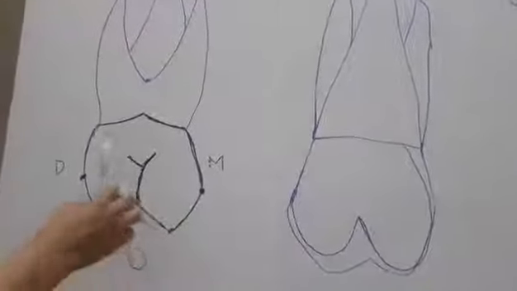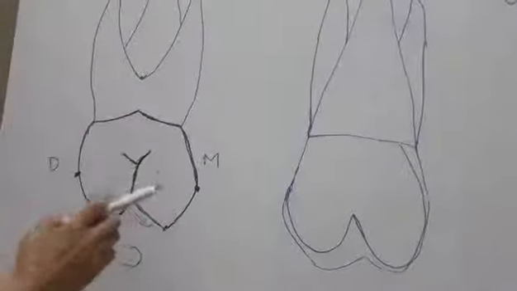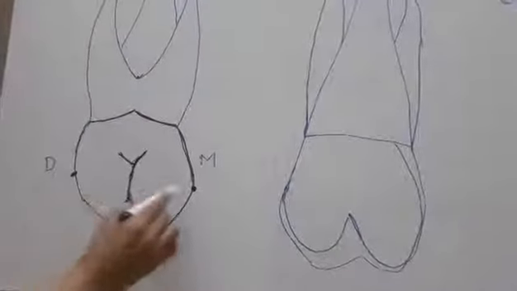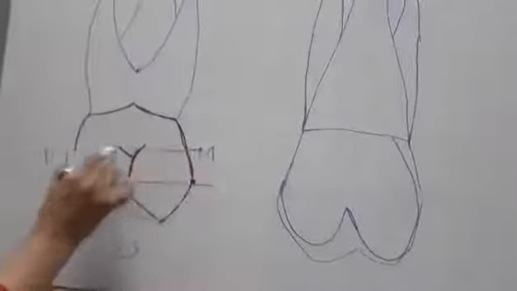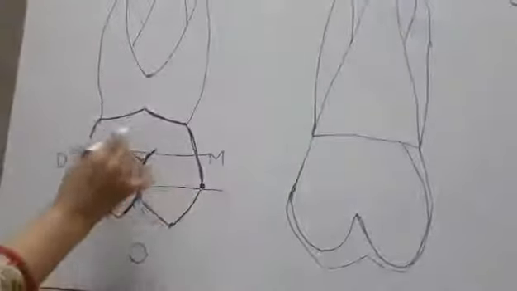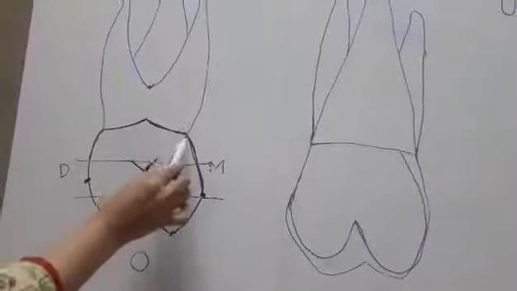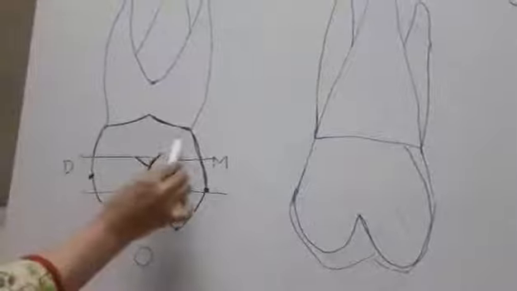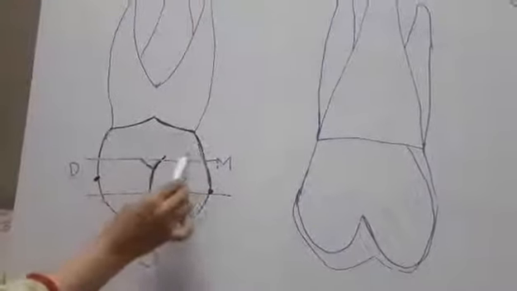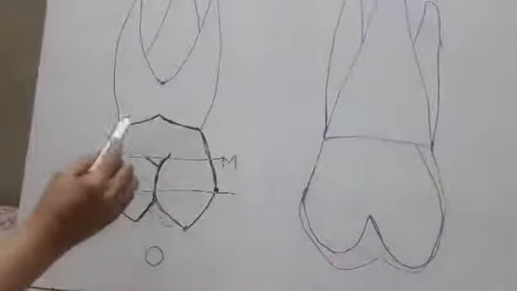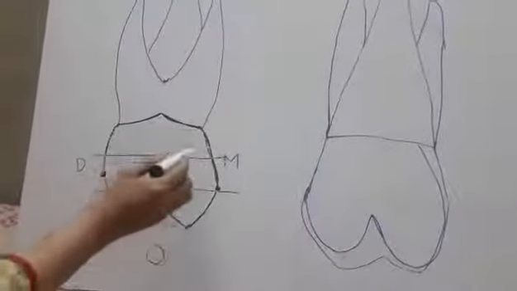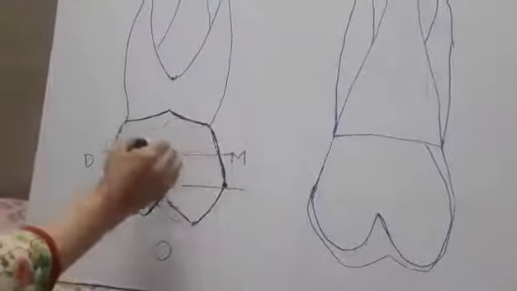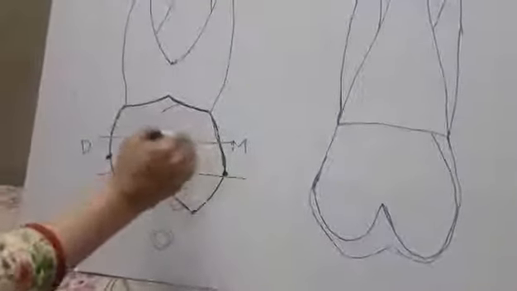Now come to the features inside the crown. If we divide this crown horizontally into three portions or thirds, this one is the occlusal third, the middle third and the cervical third. In the cervical third there is a horizontally running convexity which is called the buccocervical ridge, and this buccocervical ridge is always more prominent in the mesial half of the crown.